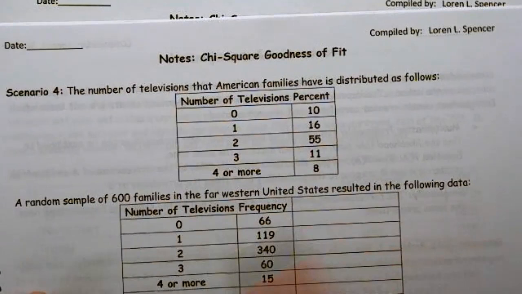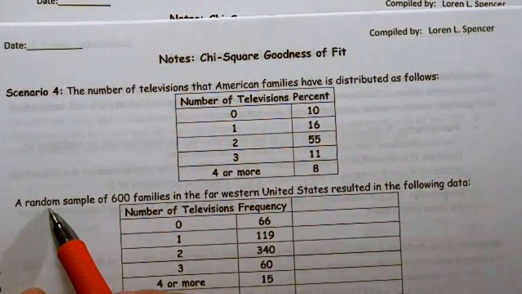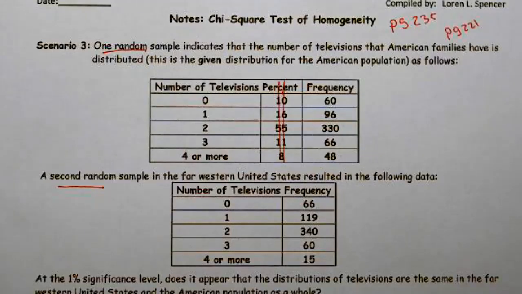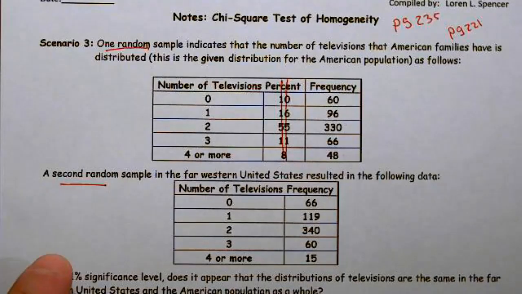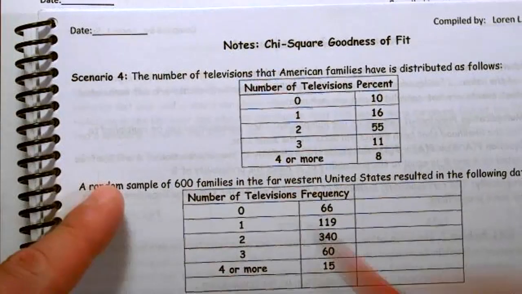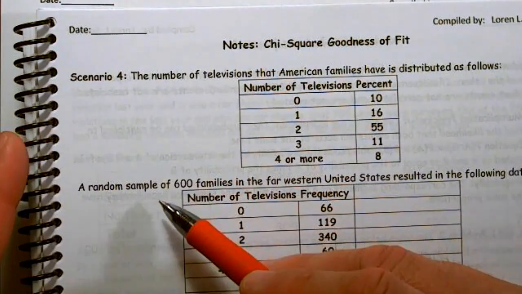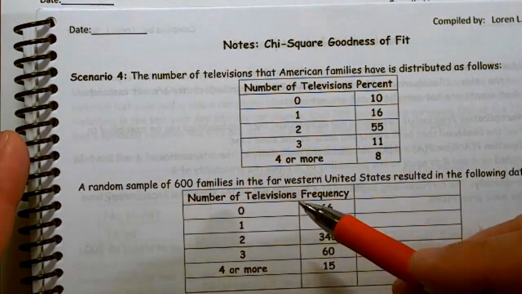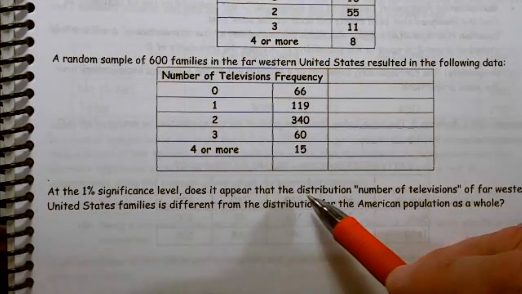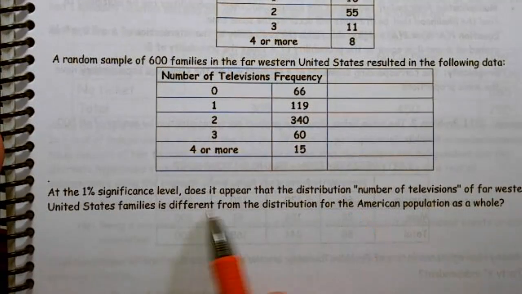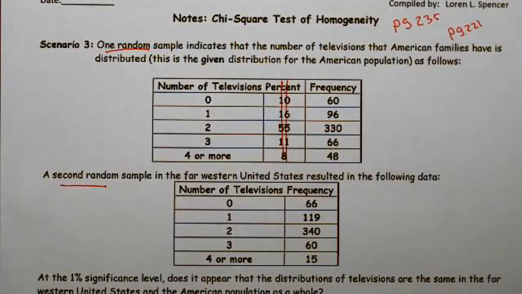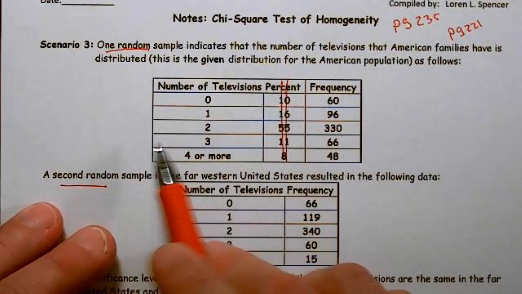Here's the difference. This had a single random sample. Here we have multiple samples. Because this was a single sample, this was a chi-square goodness of fit test, because they wanted to know if it was different. Here, yeah, they want to know if it's different, but we have multiple samples.